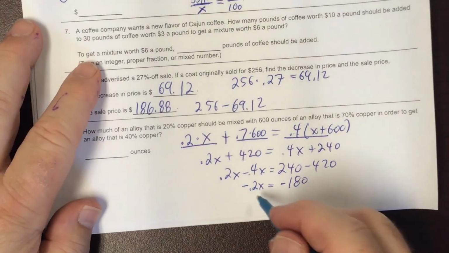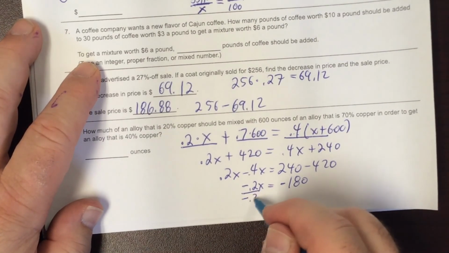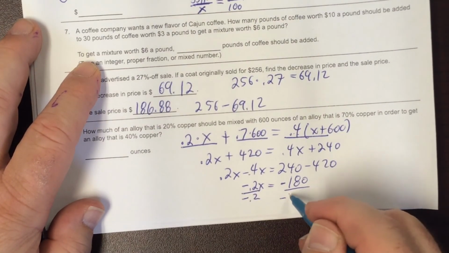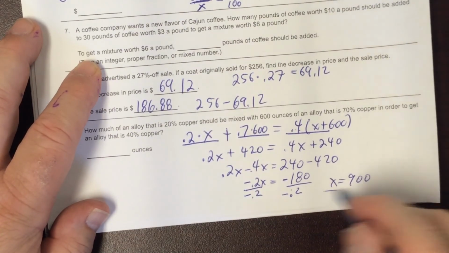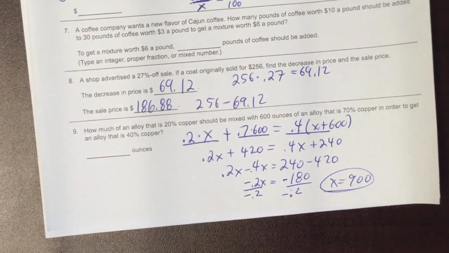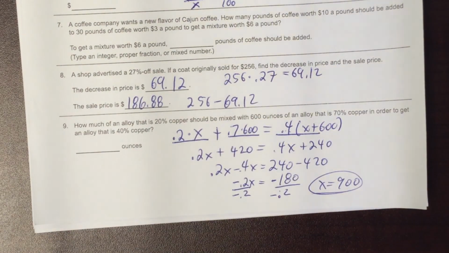And if I take both sides and I divide both sides by a negative 0.2, which again, please do in a calculator, you'll find that x is going to equal 900, which is going to be 900 ounces. So we will take some time to go over other questions like this in class, but I think it's probably helpful to see some of these examples and will certainly be helpful for the homework questions you have. Thank you.